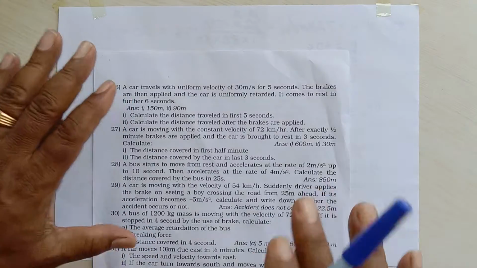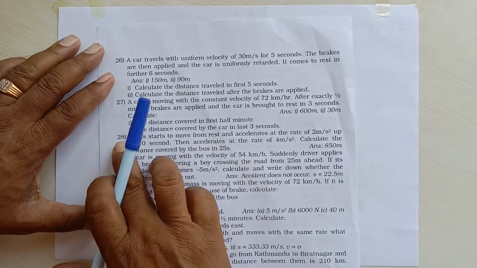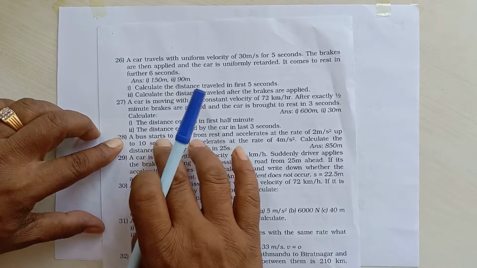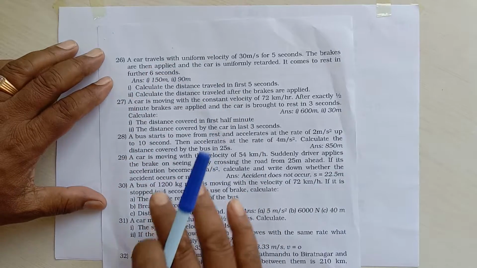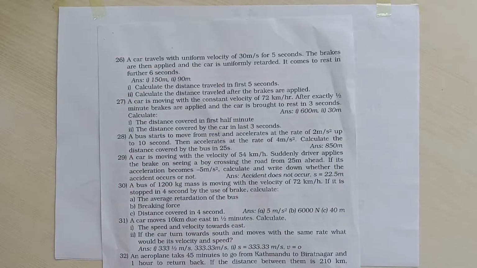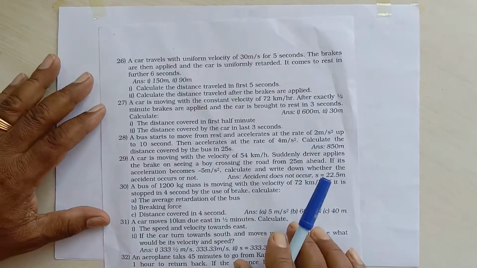This is the continuation of the solution of numerical problems. Now we are doing 28. All these numerical problems 27, 28, 29, 26 are related to the force applied on the body due to which its motion changes. Okay, now let's start.